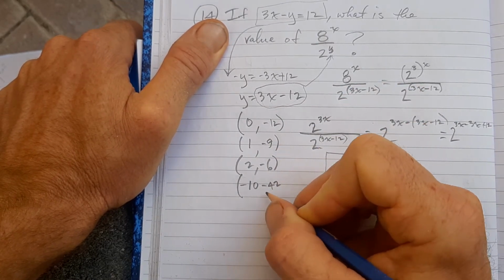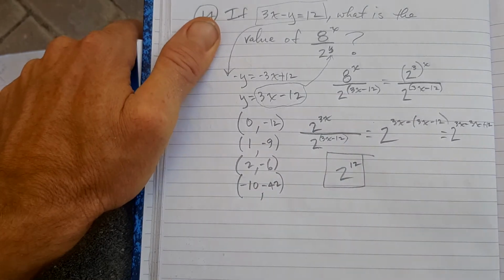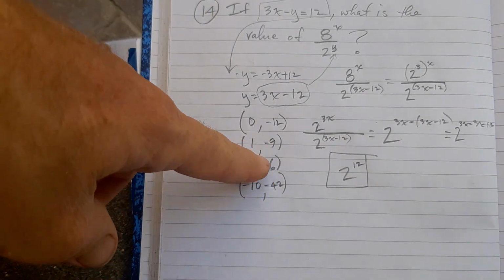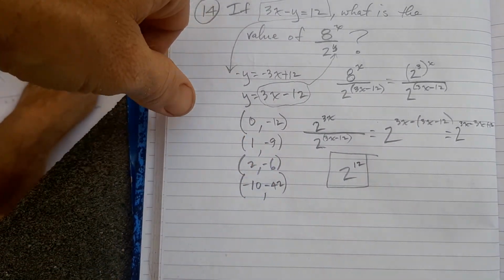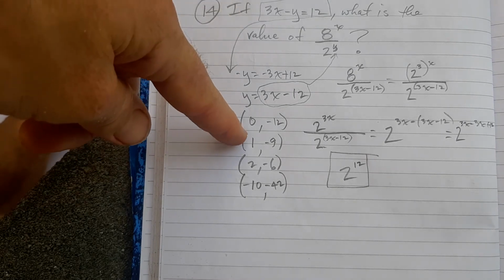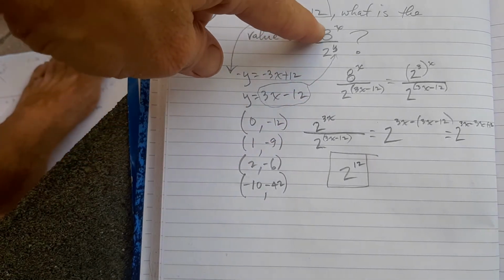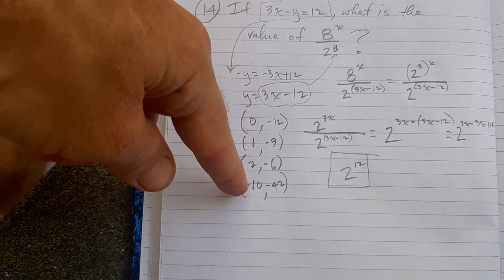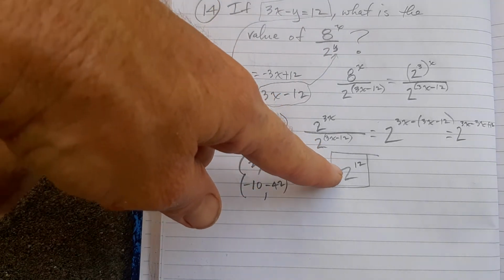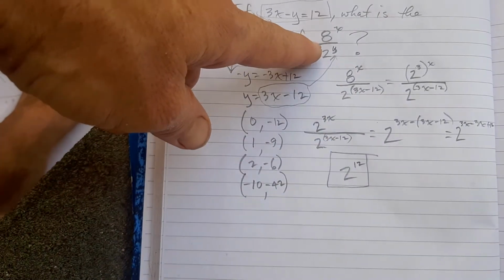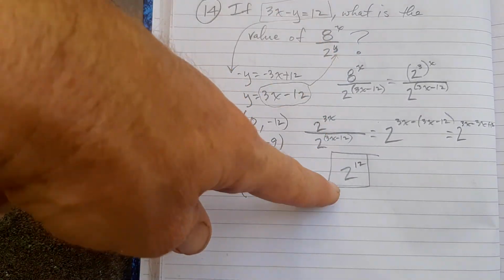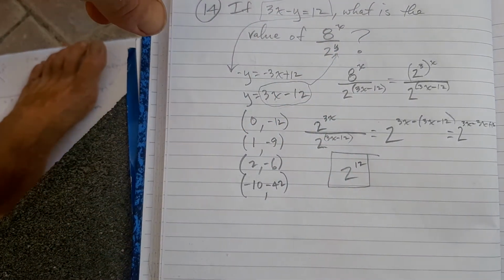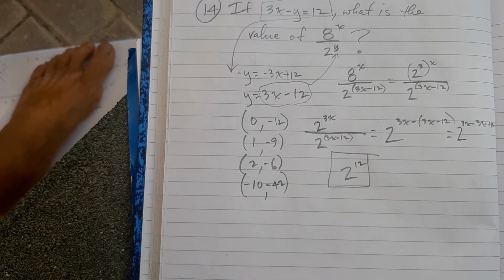You know, I can get all these ordered pairs, all these points, ordered pairs, x comma y. And if I put this x and this y in here, you can double check it if you want to. You're always going to get this relationship to come out to 2 to the 12th. I think that answer was on there.